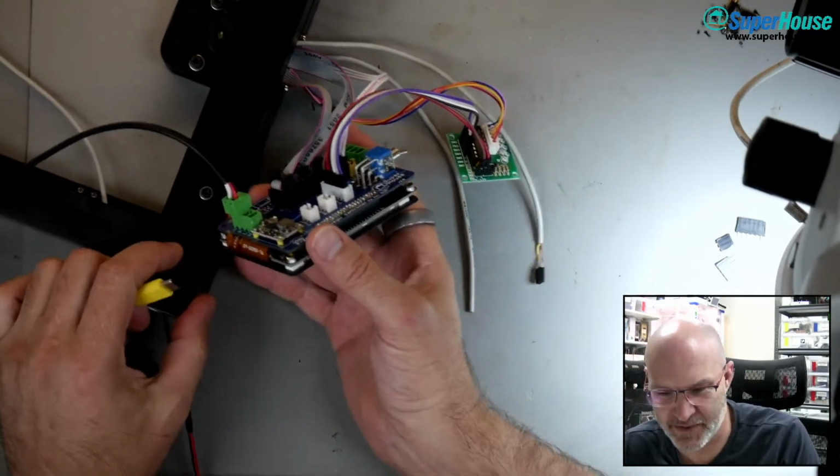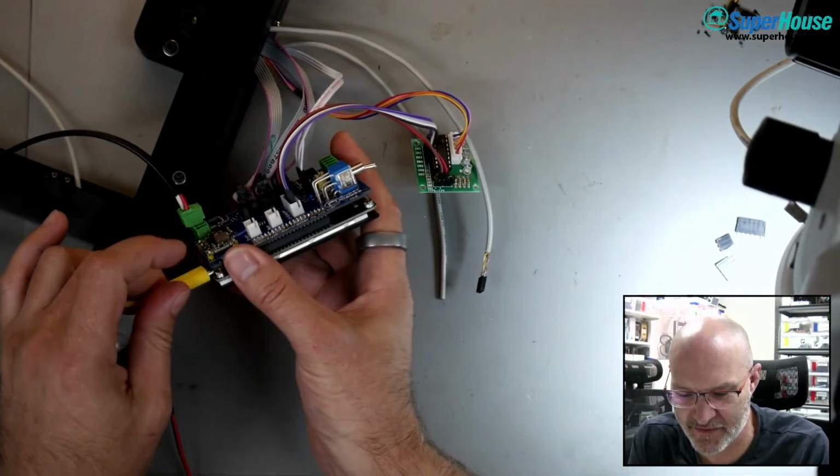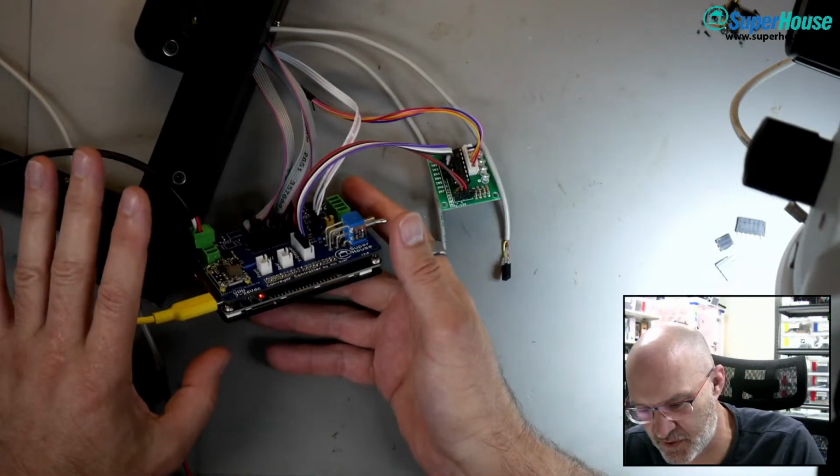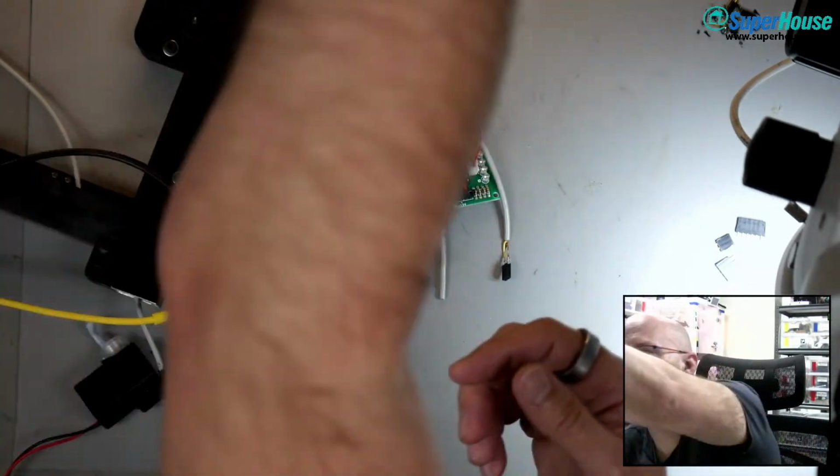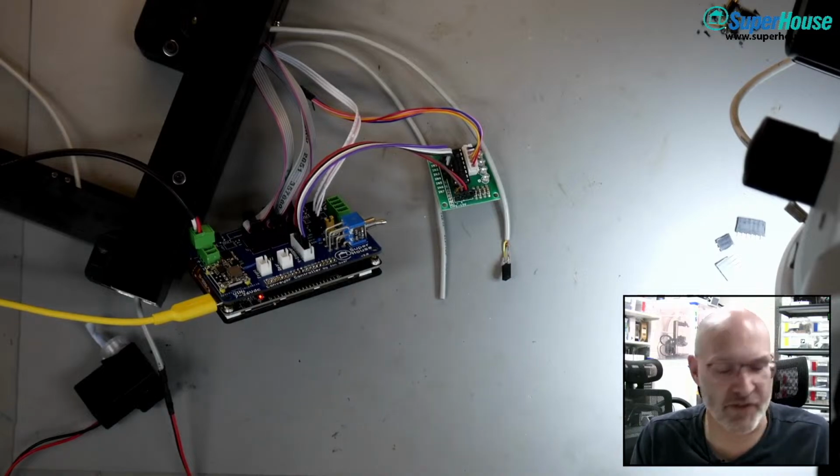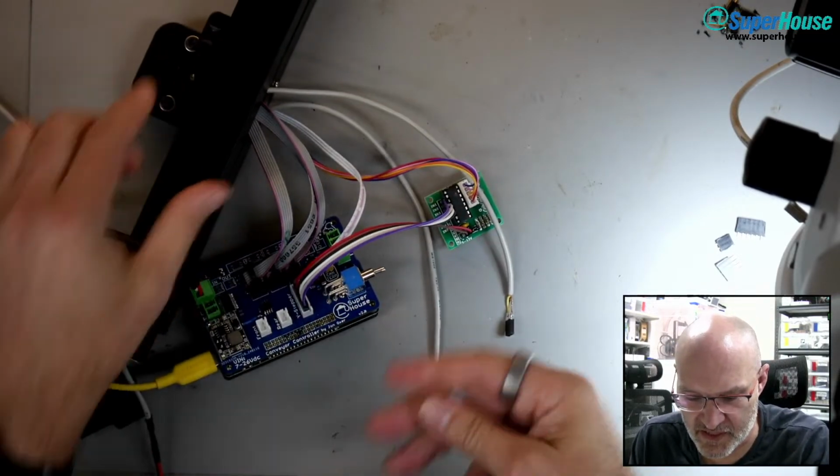I really don't want to turn it off. Okay, so that is booting. I'm going to grab another little bit of blue tack and put it, it's very hard to see because it's black on black.